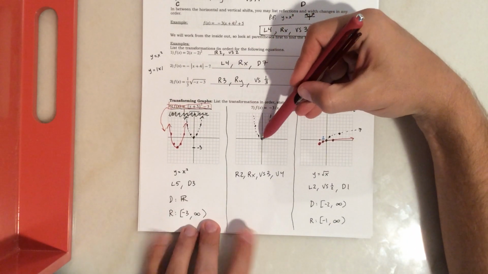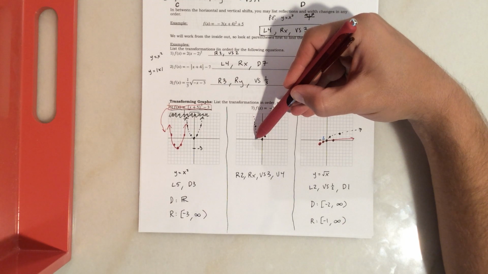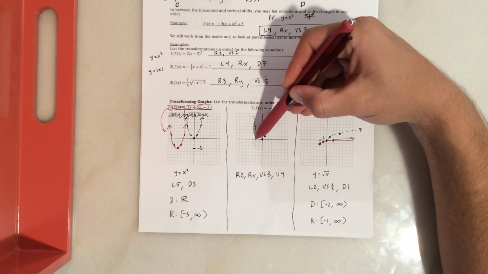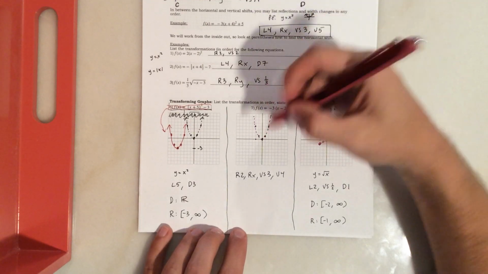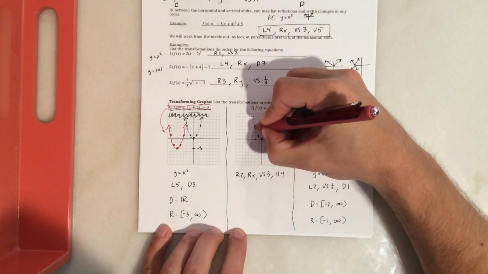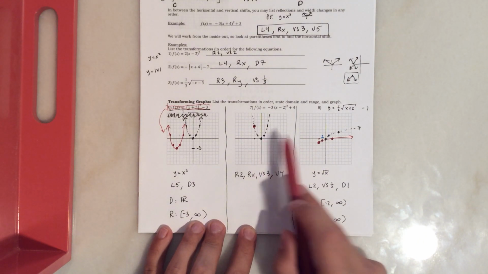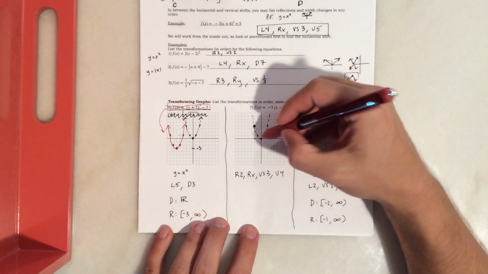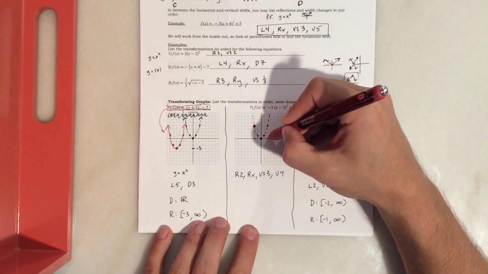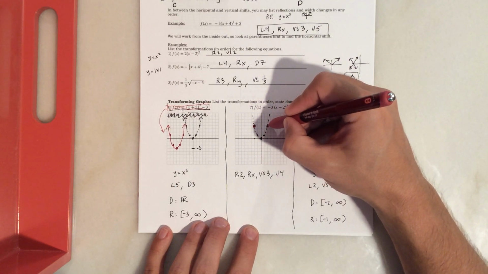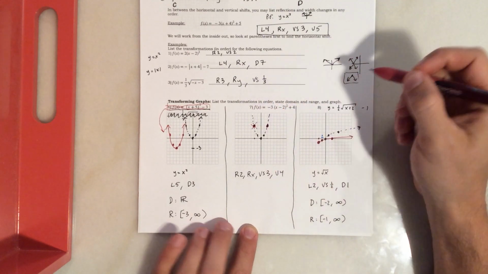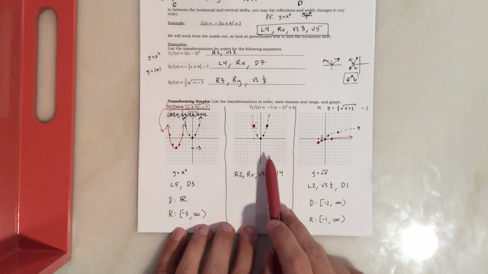So right 2 puts me here. If I reflect a point that's already on the x-axis over the x-axis, it doesn't go anywhere. The current y value at this point is 0, and 0 times 3 is still 0, so that's good. That doesn't move. And then finally up 4 would put me right here. Another point. If I go right, oh, dang it, I went left. So I should have gone right 2, reflected over the x-axis. So that would actually be here. So this is wrong. I should have gone right 2, not left 2 like I did.